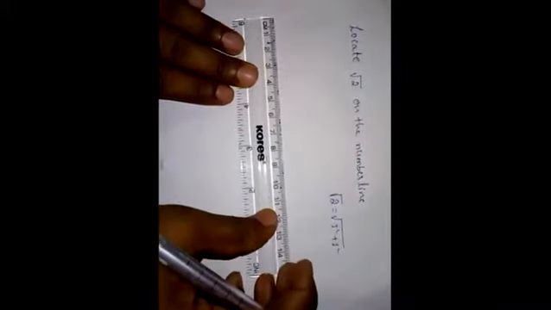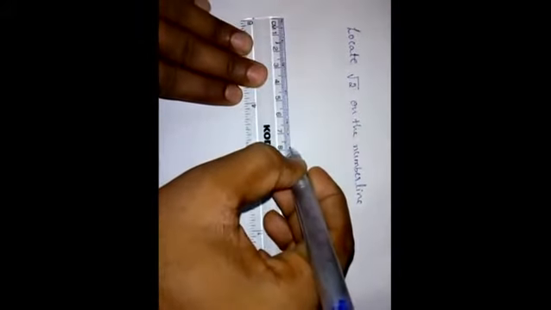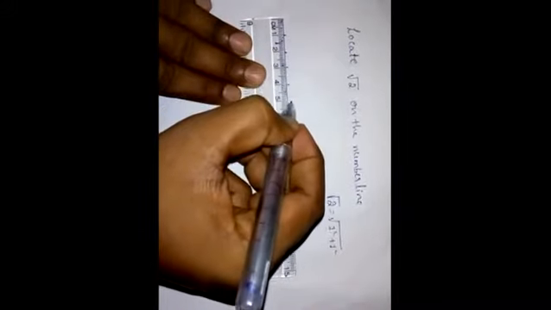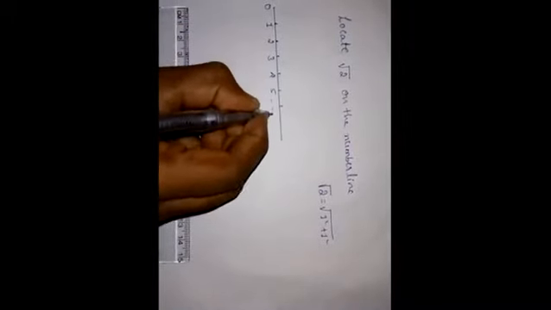Now let us draw a number line. Mark the points 0, 1, 2, 3, 4, 5, and so on, at 1 centimeter intervals.